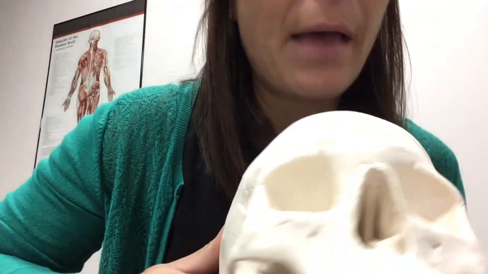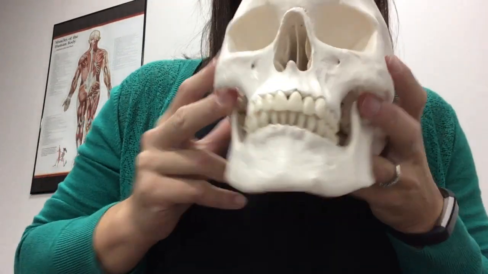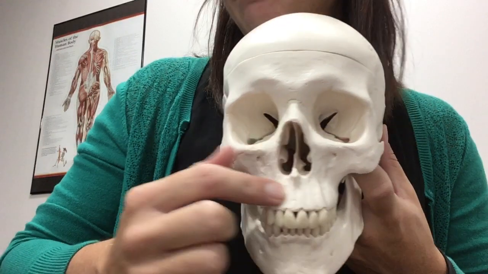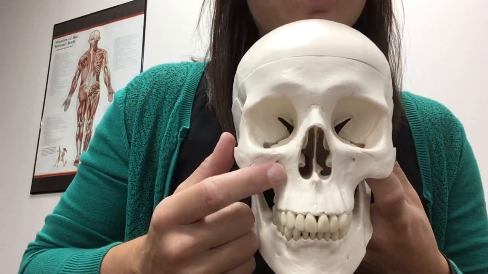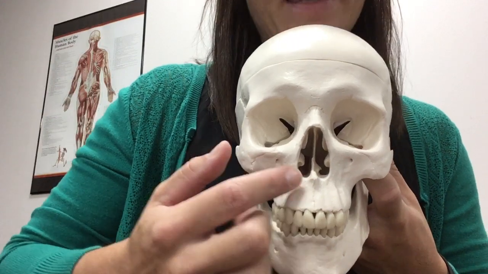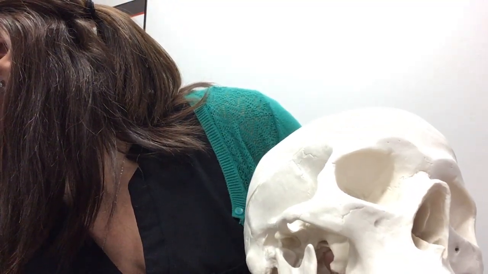As we continue down, my maxilla. Think maxilla is this part right here above my teeth. So anything that's touching above my teeth right here is my maxilla. And again, I showed you your infraorbital foramen, which is this part right here. And then as we go, I have maxillary sinus.